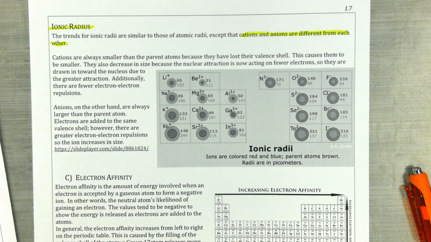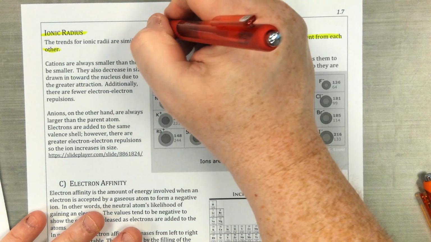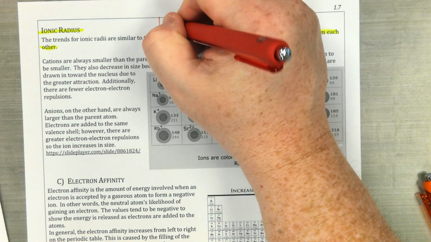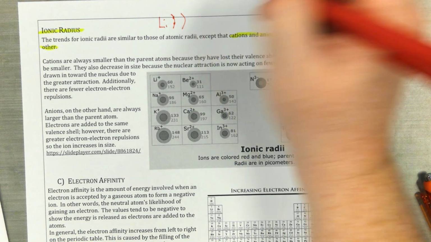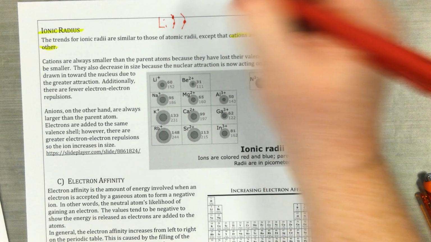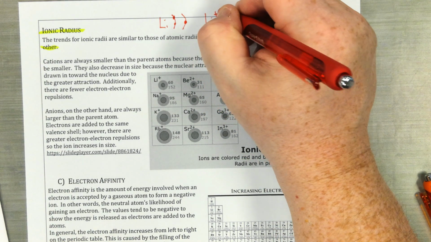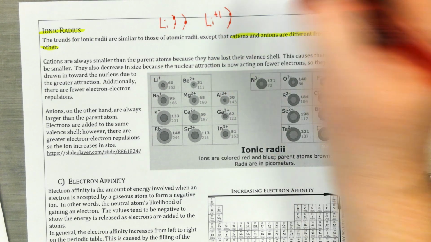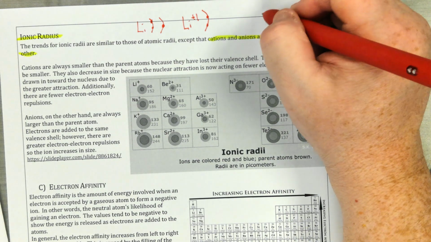So let's give two examples. Let's do a small one. So we have lithium right here. It's in two shells. All right. So lithium, 1, 2, and it's got 2 electrons on its first shell, and it's only got 1 valence electron. If it becomes Li+, that means it went down a shell, and now it's only got 2, so it actually got smaller.